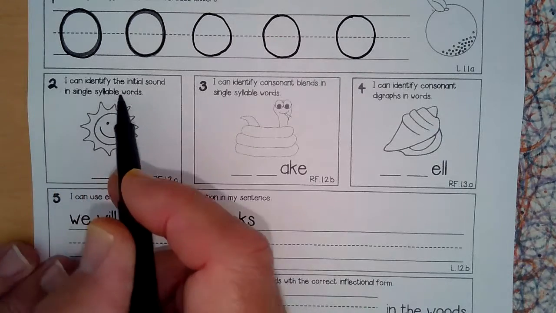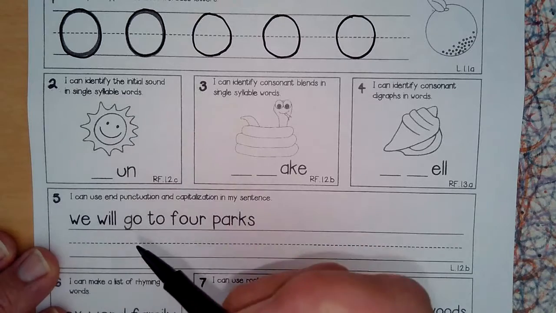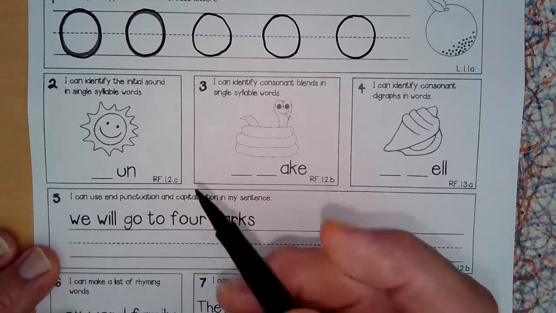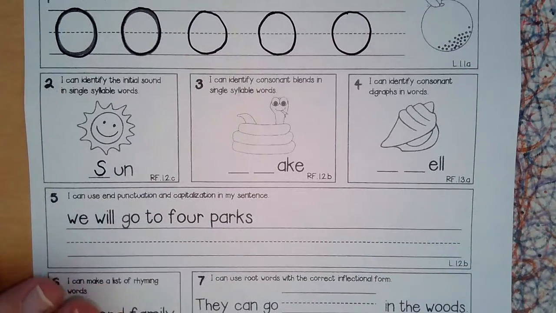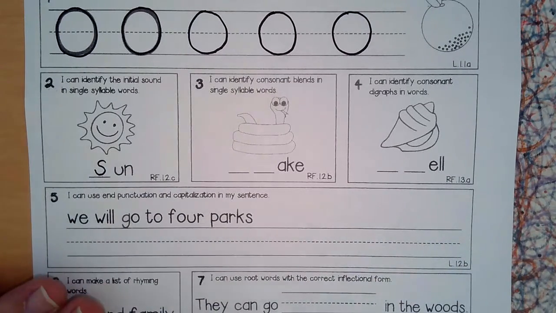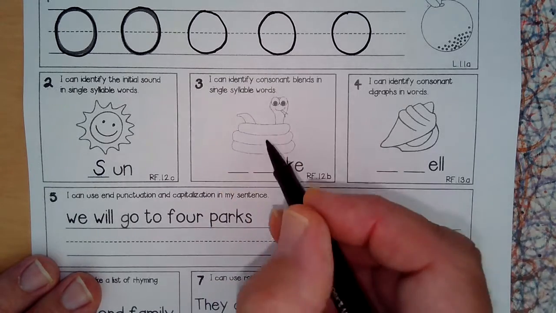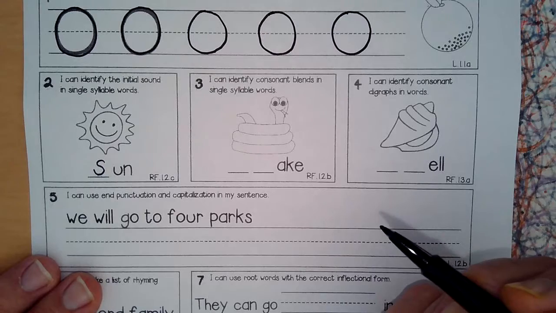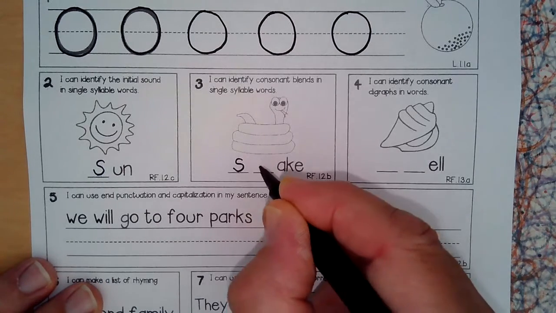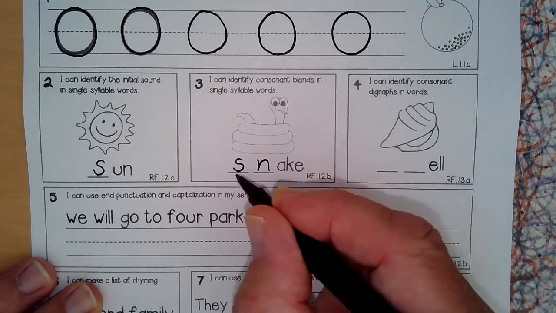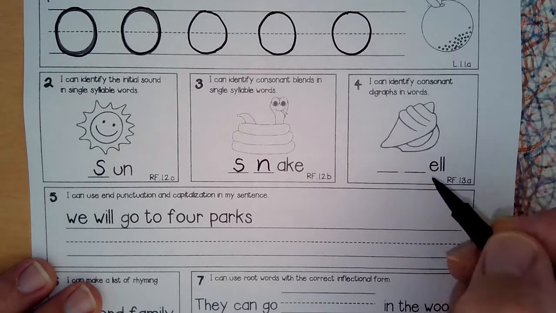Number two, I can identify the initial sound in single syllable words. And this is a picture of the sun. The sun begins with the S sound. I can identify consonant blends in single syllable words, and this is a picture of a snake. Snake. That is S-N. Snake.